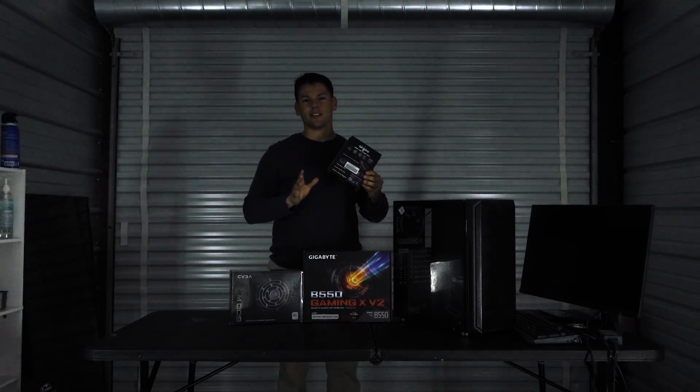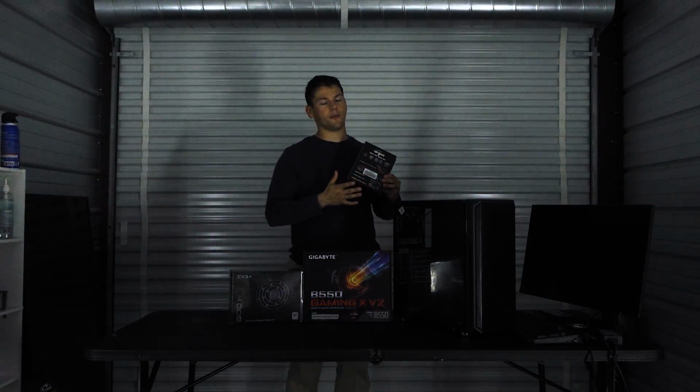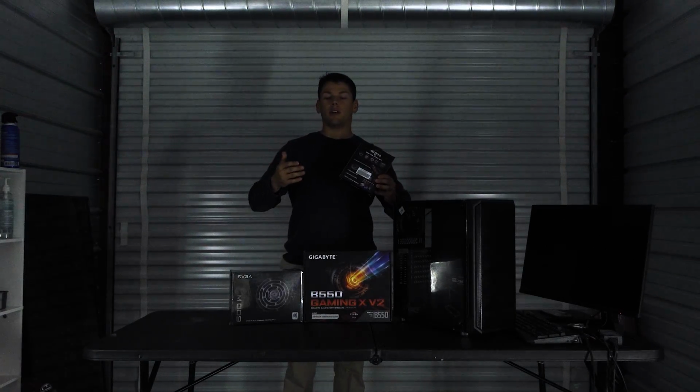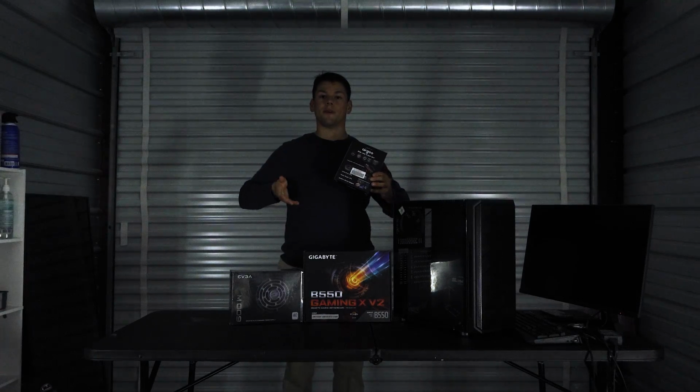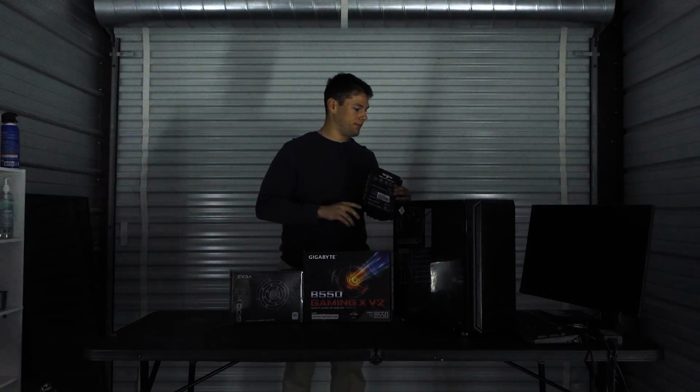This isn't really necessary, but these are RGB strips. LED lights that go into the computer case, that you can make it look a little aesthetic and fancy. Some people prefer to not have RGB, some people do. It's just a preference. That's what RGB LED light strips are.